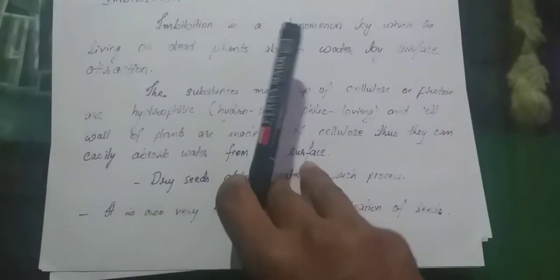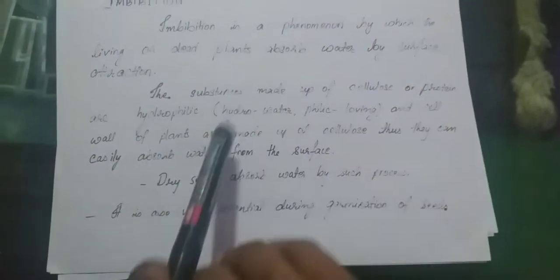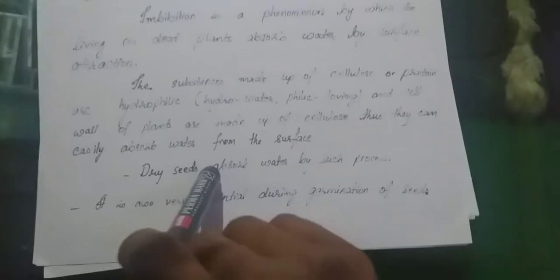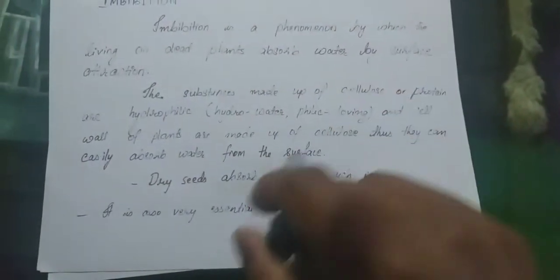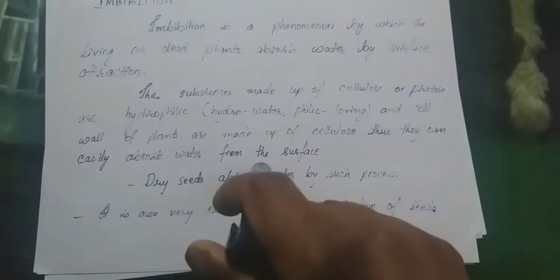Again, I am repeating. You might have difficulty reading the writing portion, as my marker finished up, so I had to come up with it anyhow.